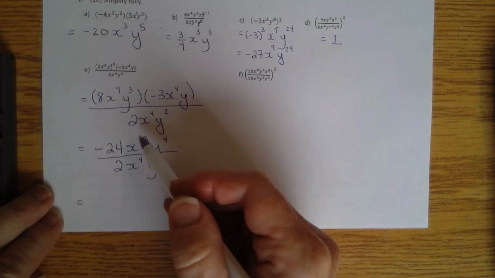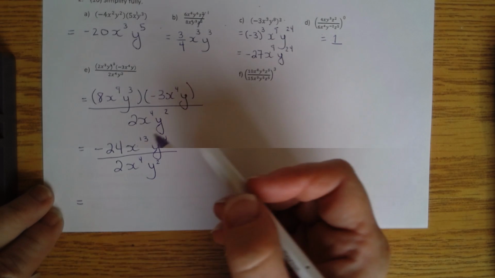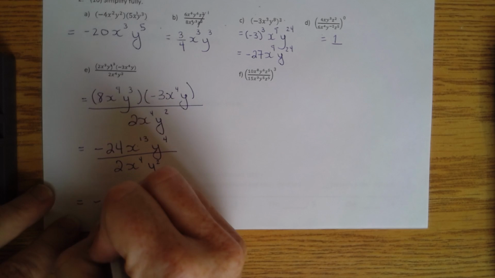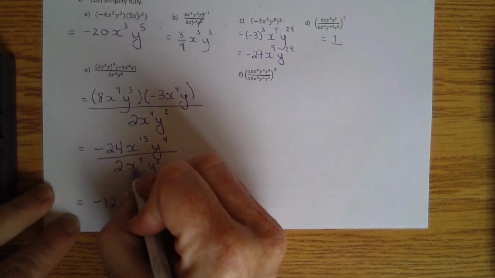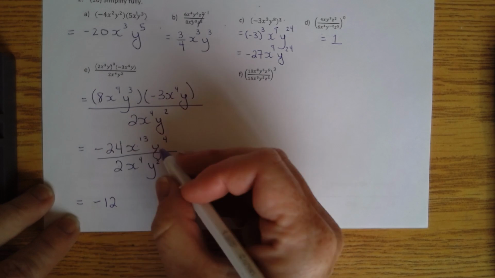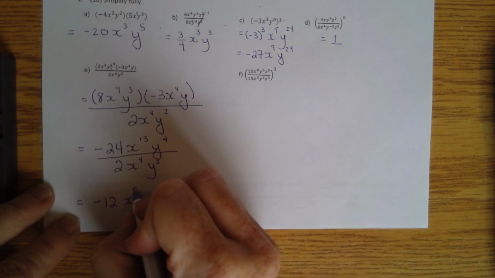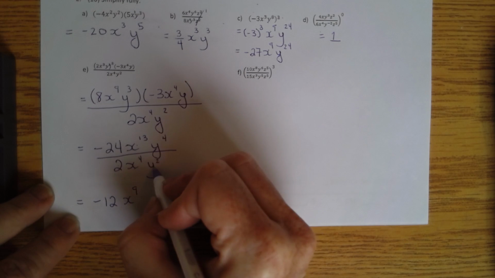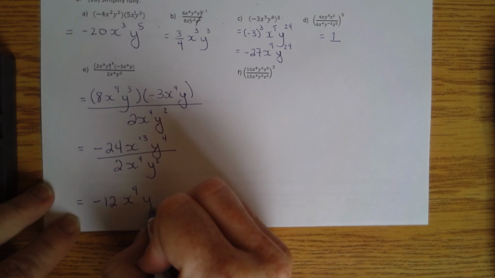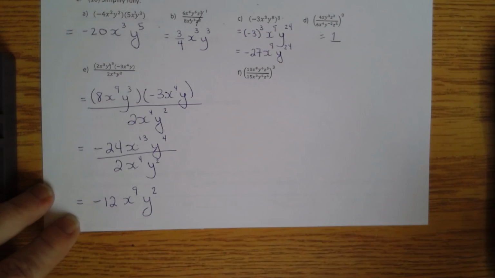So now we can do the division because both the numerator and denominator have been simplified. Negative 24 divided by 2 is negative 12. X to the 13th divided by x to the 4, we subtract the exponents, so 13 minus 4 is 9. And then y to the 4 divided by y squared, we subtract the exponents, so 4 minus 2 is 2.